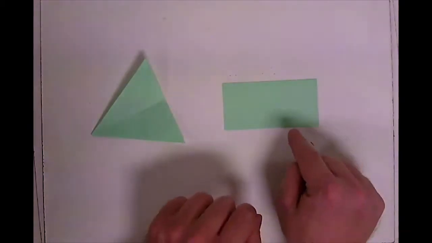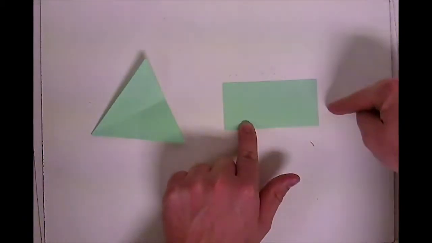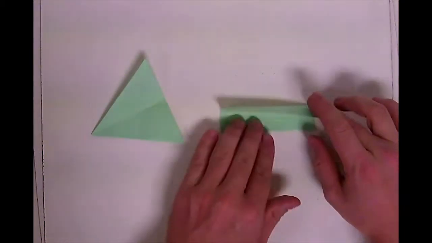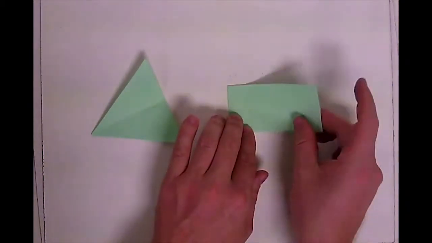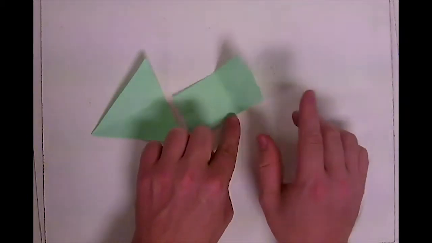Let's look at the rectangle really fast. Does it have horizontal symmetry? If I draw a line straight across there and I fold it on that line, does it line up perfectly? It sure does. So it has horizontal. Does it have vertical? Draw a line down the middle, fold it in half. Yep, lines up perfectly.